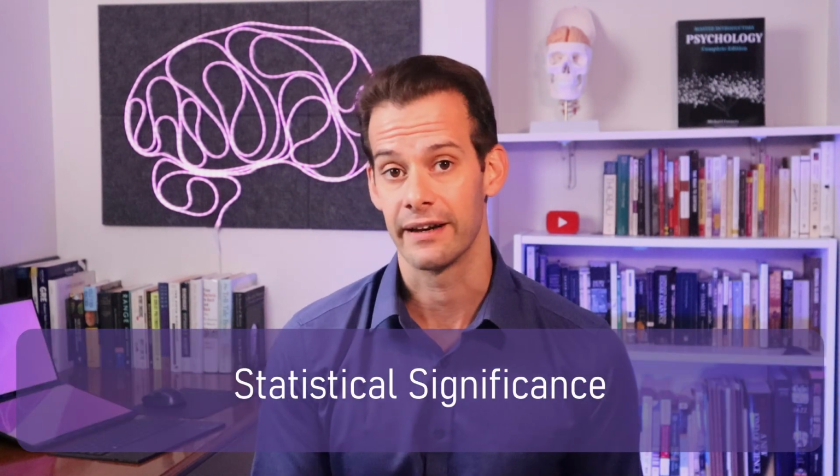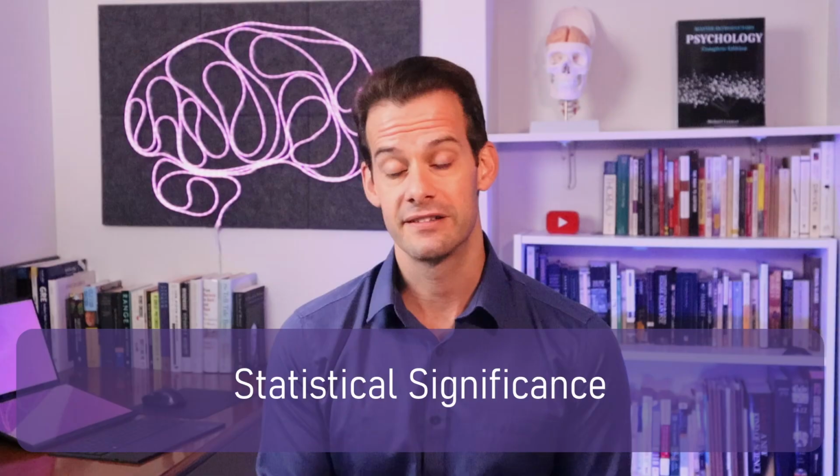So we'll start with this idea of statistical significance, or saying that a result is significant. Now, the first thing to note is that when we say a result is significant, we don't mean that it's important or meaningful or substantial. We just mean that it has met certain mathematical criteria in terms of how unlikely it is. So what are these criteria?